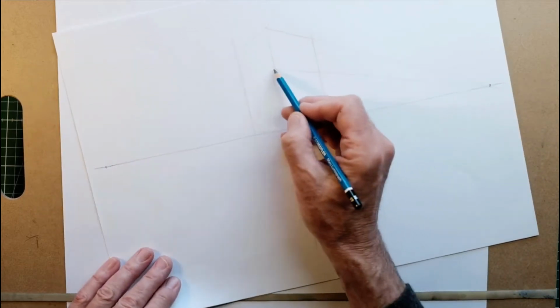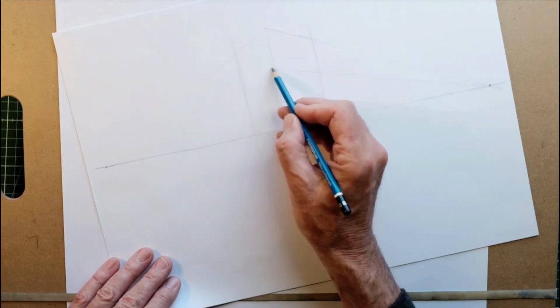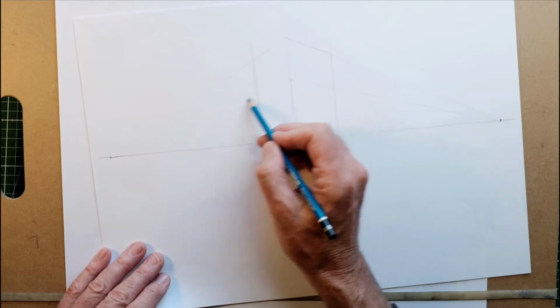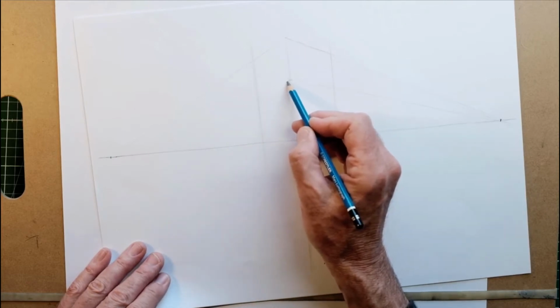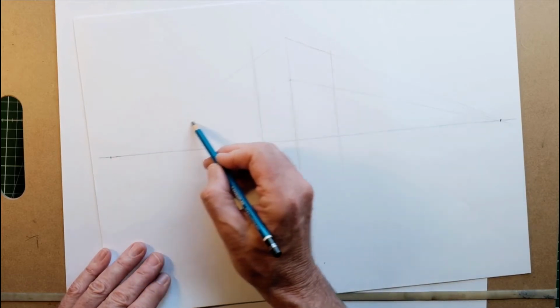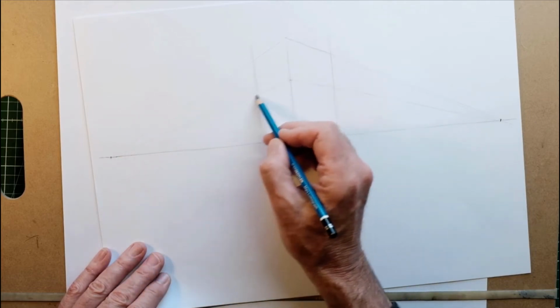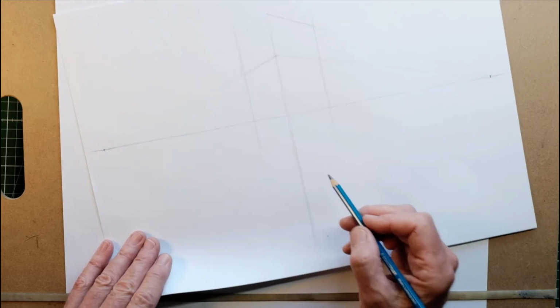Okay, and if this line crosses this one here, and this is a box, then there must be another line starting here and going towards this vanishing point. About there.